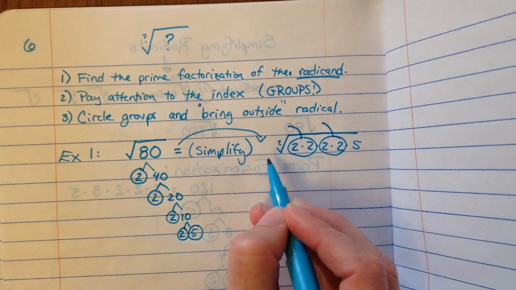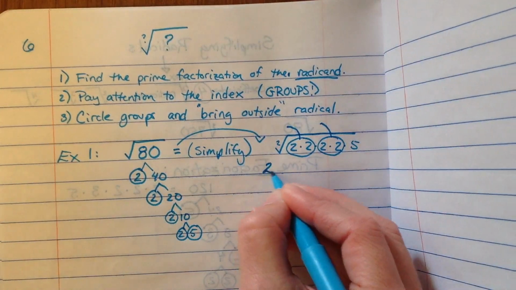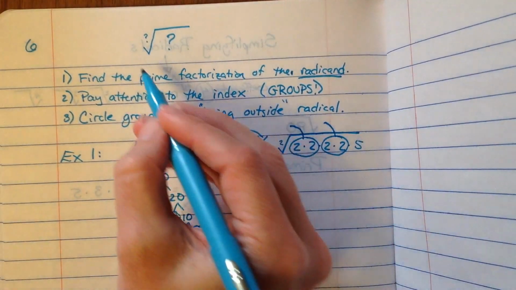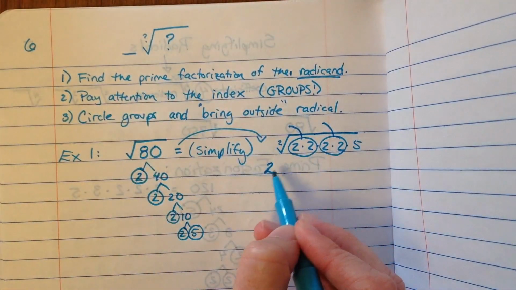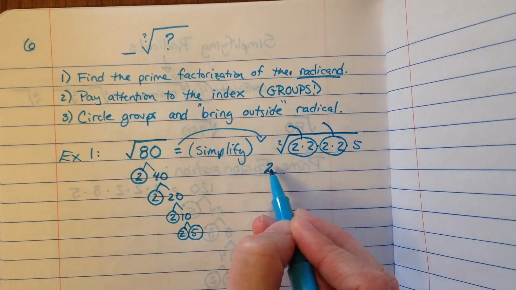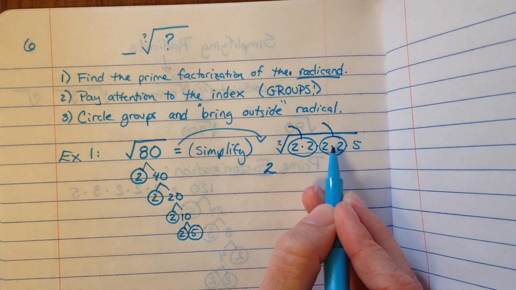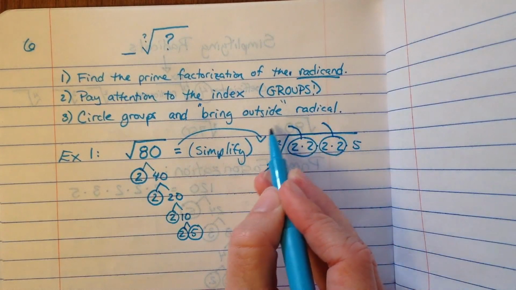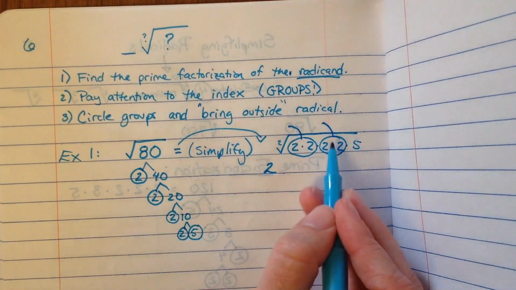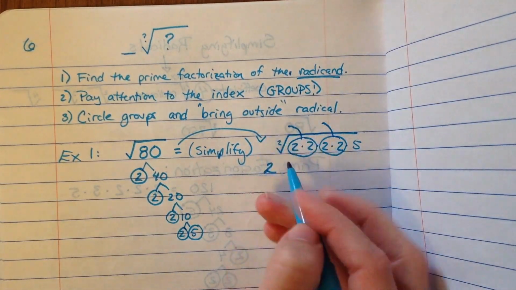Well, the square root of 4 is just 2. So I'm going to write it outside as the coefficient, right? Remember, the coefficient lives out here in front. So square root of 4 is 2. Square root of another 4 is another 2. So I'm going to take this out again. The square root of 4 just becomes a 2.